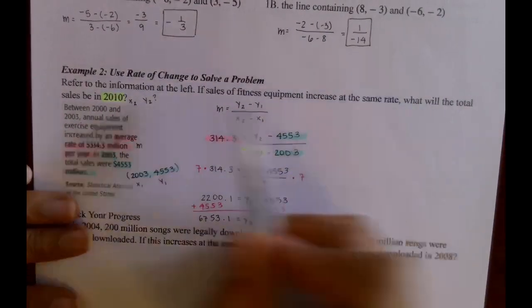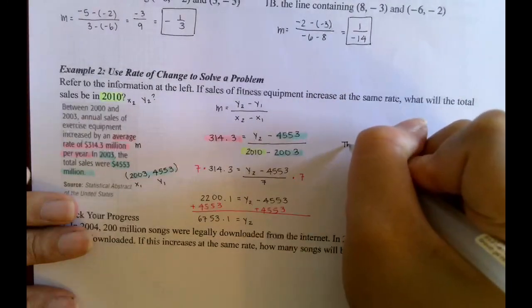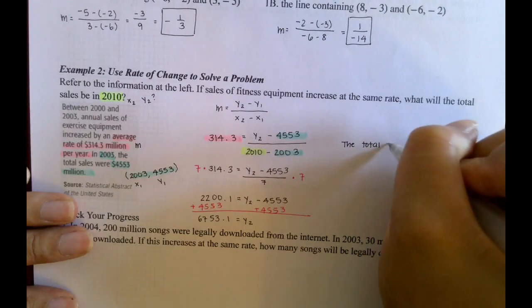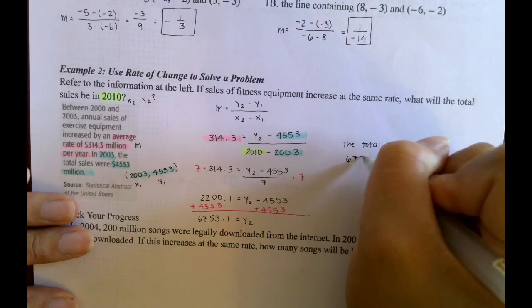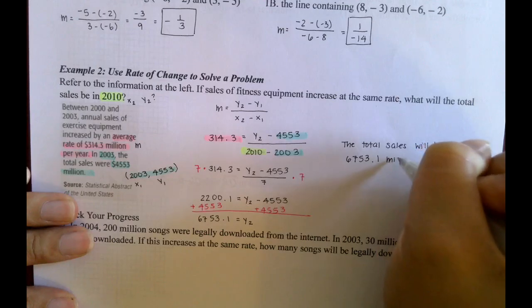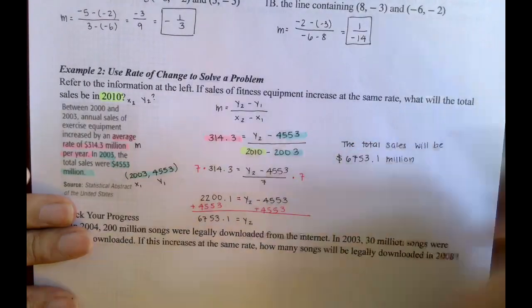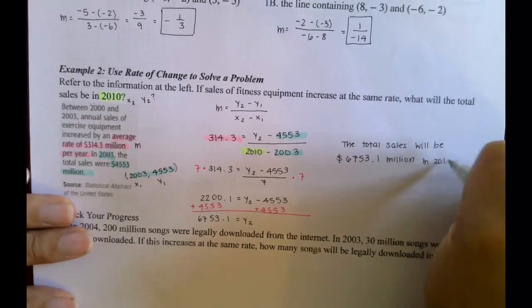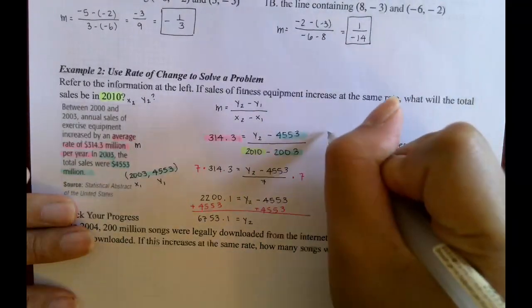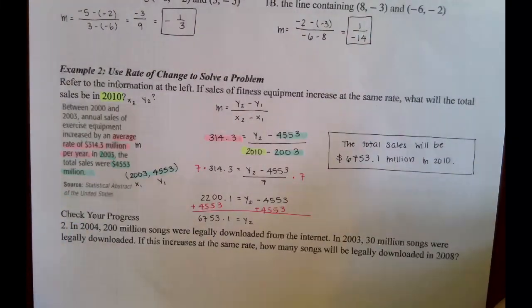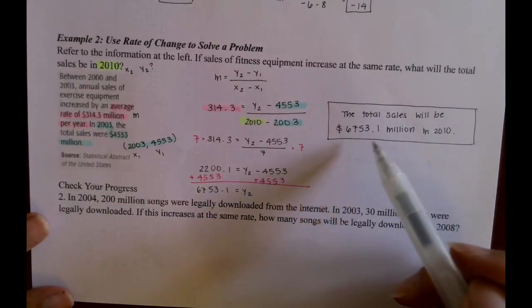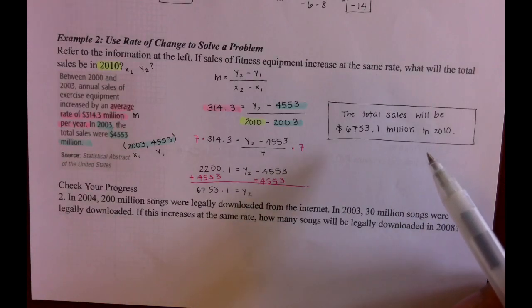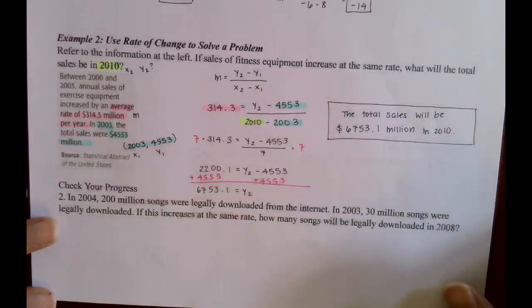So let me answer the question. What will the total sales be in 2010? The total sales will be $6753.1 million in 2010. Okay. Saying y sub 2 is this does not answer my question, right? You wouldn't say if someone asked you, how old are you? You wouldn't say x equals 14, right? So same thing, right? You need to answer it in a sentence, or at least $6,753.1 million or something like that, okay?